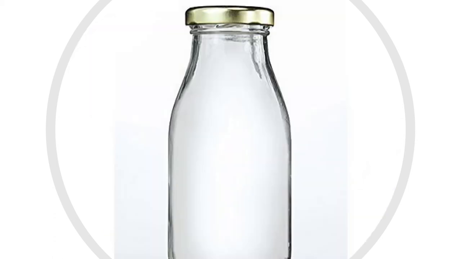So here I have a glass bottle. Some people carry water in glass bottles. Some people have it in their fridge inside of glass bottles. There's still a variety of things in glass bottles. Why do people use glass bottles? Why do they use glass to make these bottles? Why do you think they do that?